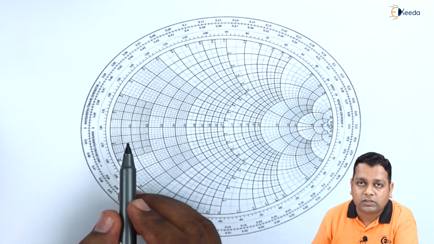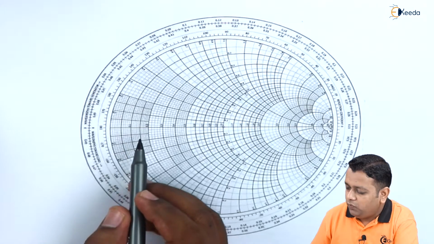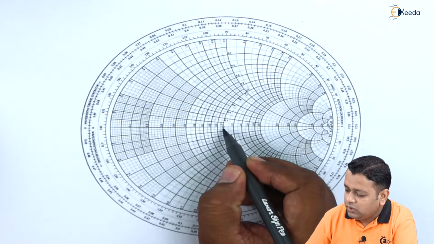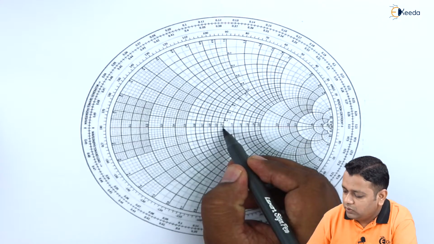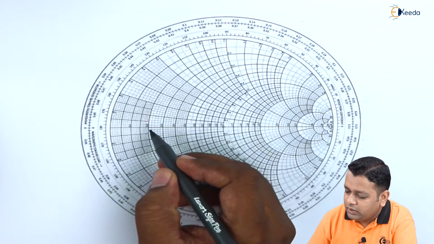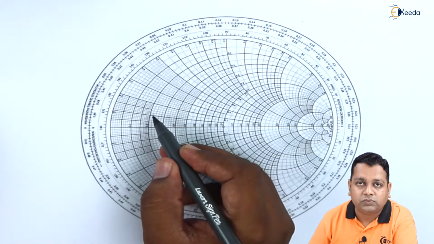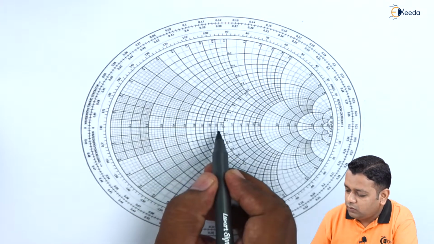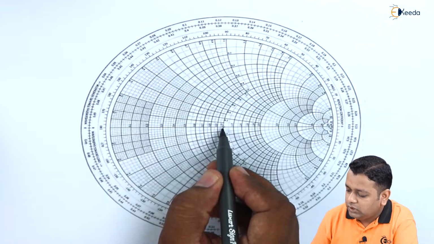So the real part is equal to 2. When we see the constant R circles here, this is the unity circle having R equal to 1.0. Here we have R equal to 0.0, R equal to 2.0. As we need R equal to 2.0, we are going towards the 0 values here.